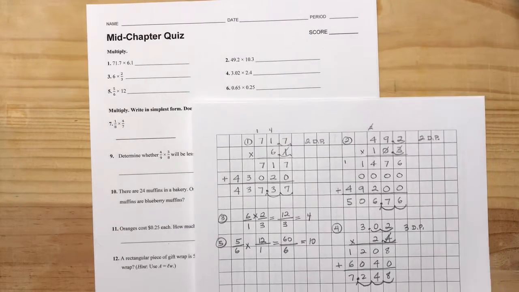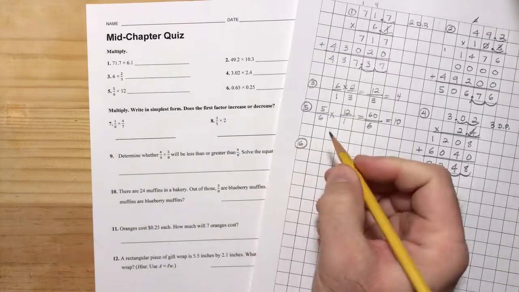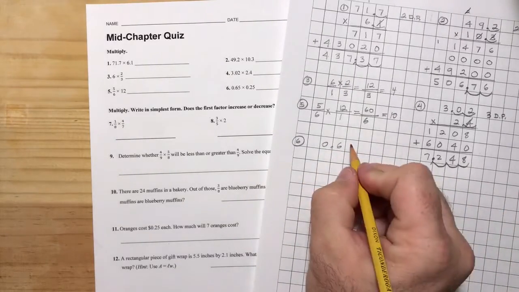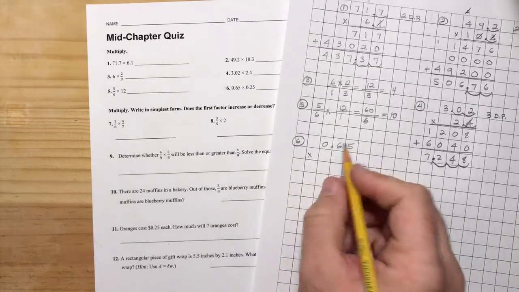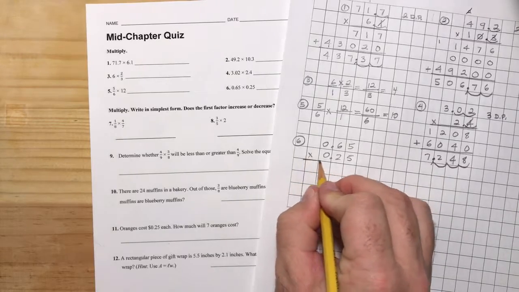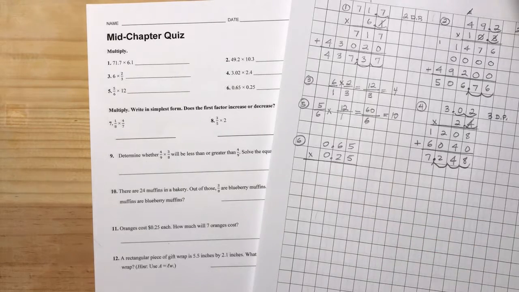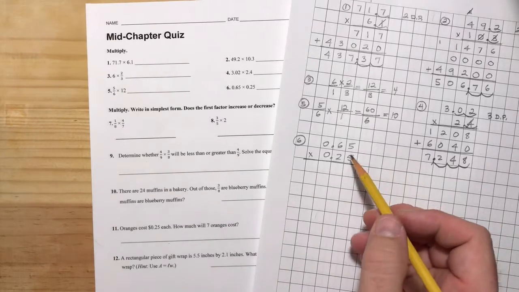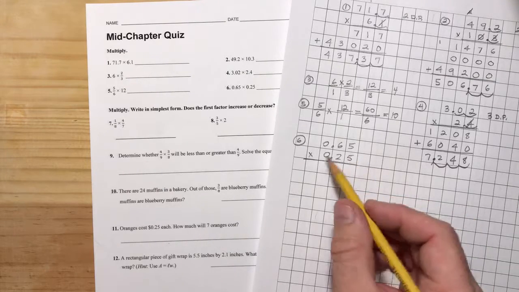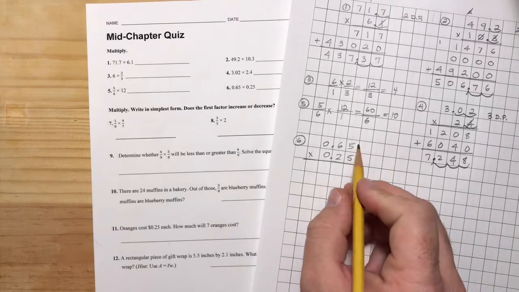Number 6, more decimals to multiply. Have 0.65 times 0.25. Saw some mistakes made here when people leave out the zeros when they're multiplying, and they're just writing it as 65 times 25. You can do that, but you've got to remember to put the zeros back in your answer, and I just like to leave them in. It helps me keep all my place values straight.